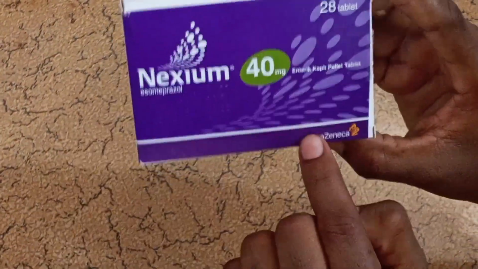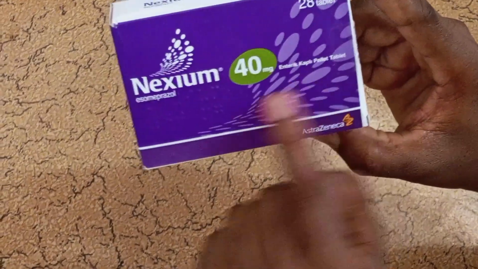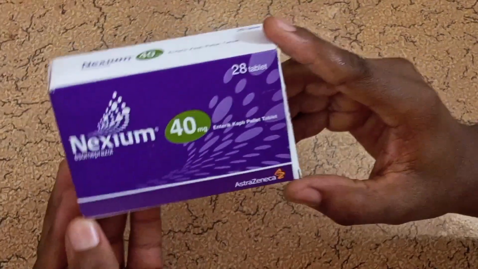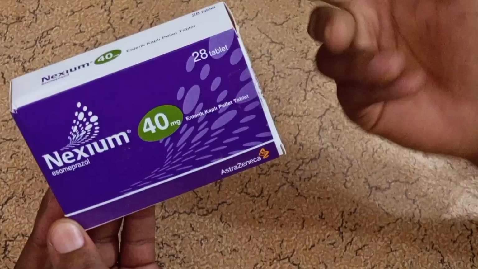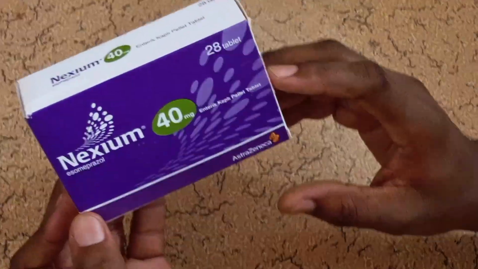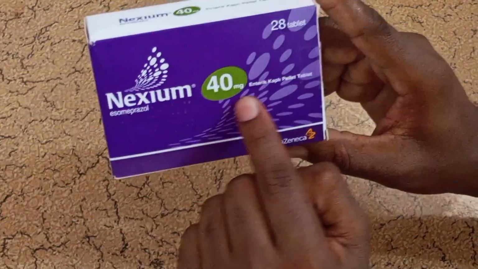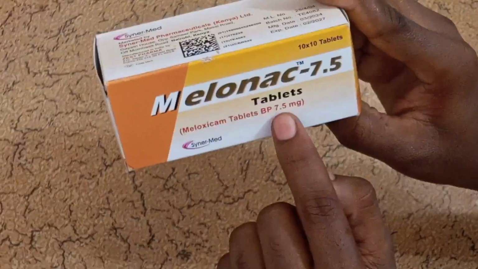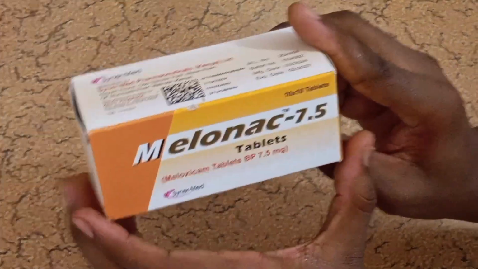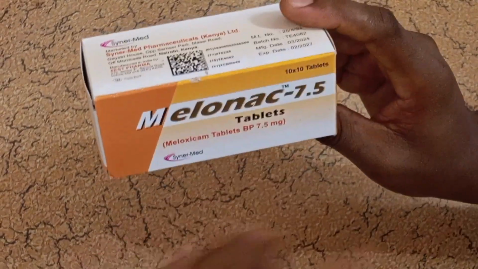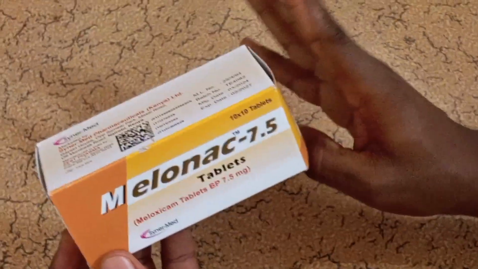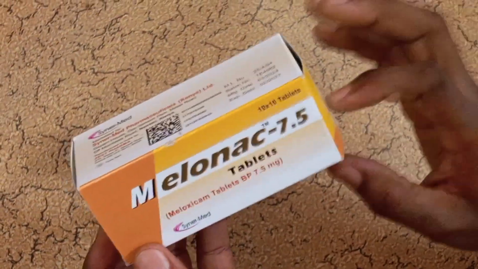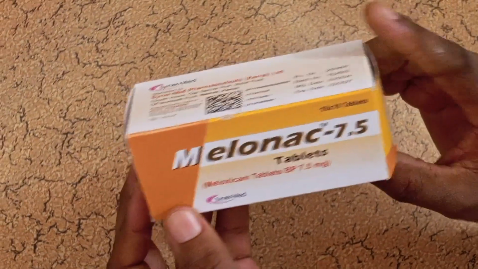Okay, we also have esomeprazole, which is also known as Nexium. We use esomeprazole to treat stomach ulcer, or gastric ulcer, or peptic ulcer disease. So that is esomeprazole. Okay, we also have meloxicam tablet 7.5 milligram. We use it to treat arthritis, or any condition relating to rheumatoid arthritis, or inflammation of the joints. We use meloxicam for that.